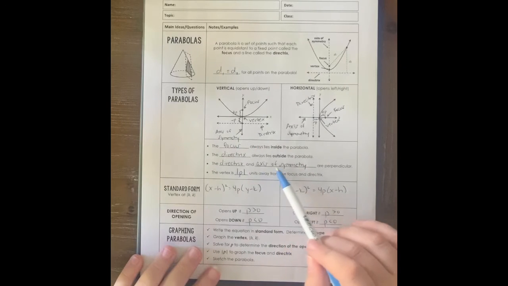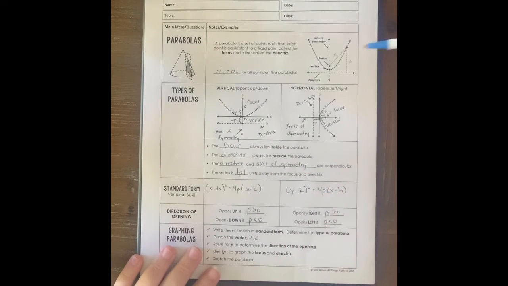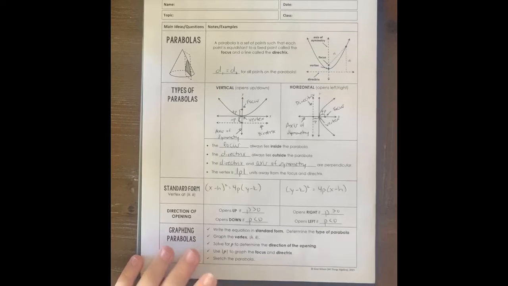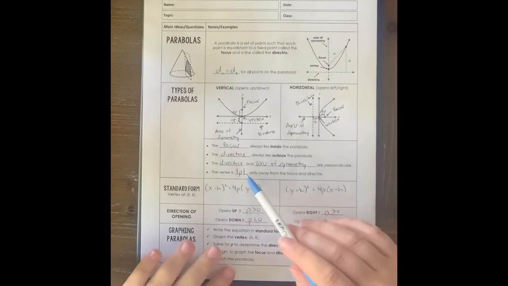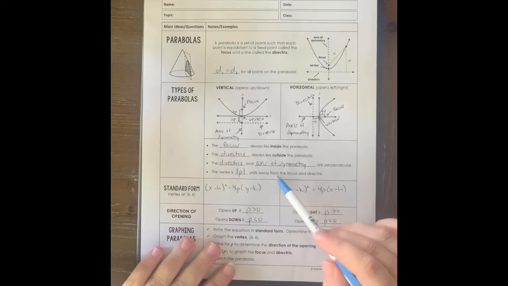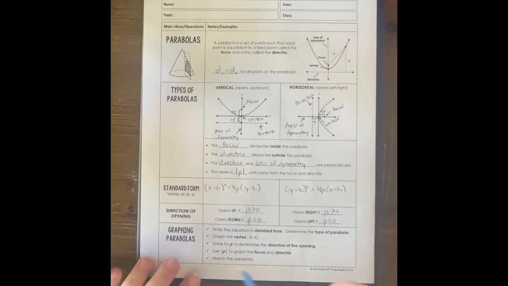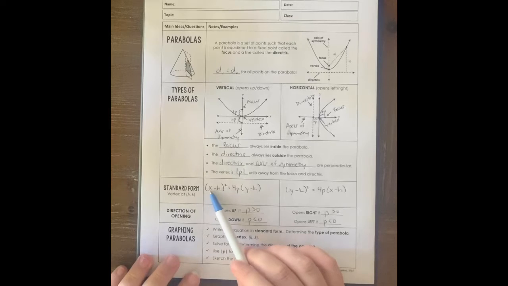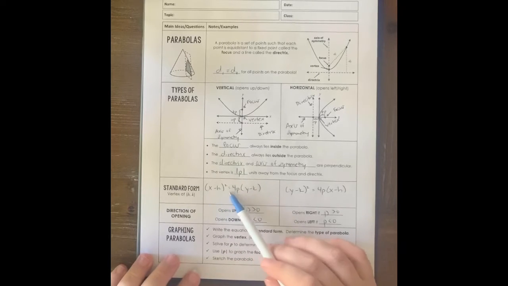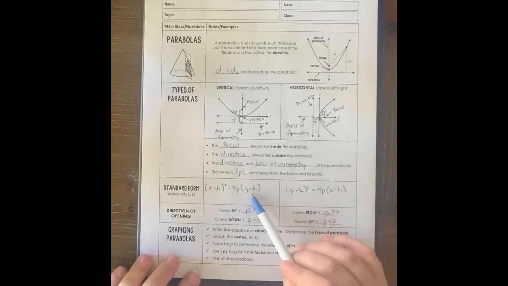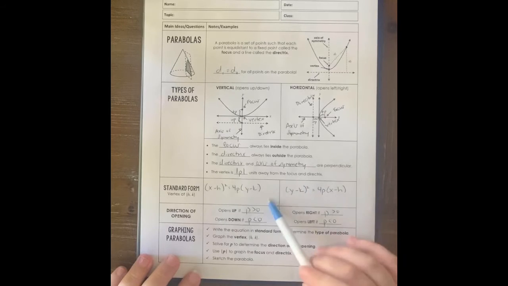I just said that. The directrix always lies outside the parabola. The directrix and axis of symmetry are perpendicular to each other. Okay, so those are perpendicular. The vertex is absolute value of p units away from the focus and directrix. So these are the same distance here. The focus and the directrix are the same distance from the vertex. The standard form is x minus h squared equals 4p times y minus k. Okay, that's for the vertical.